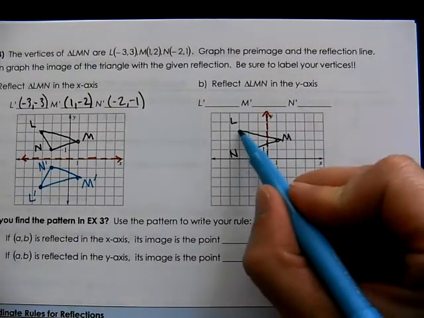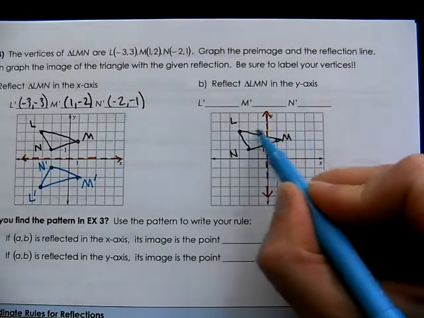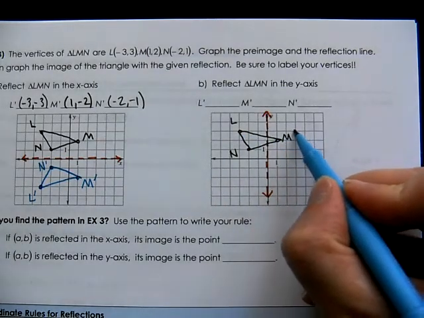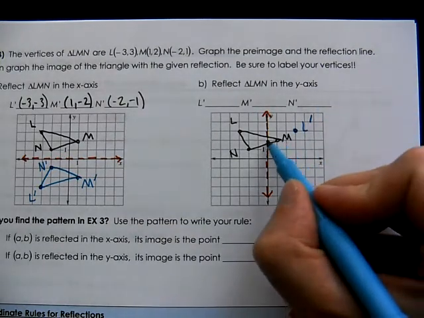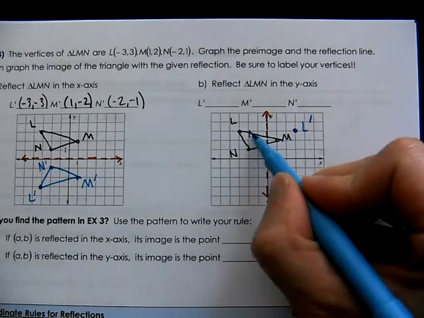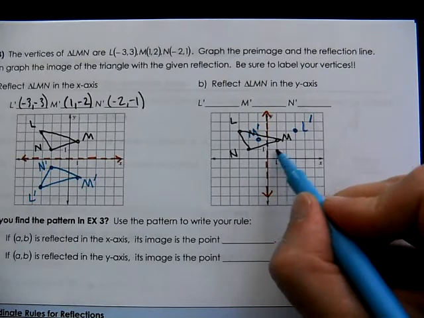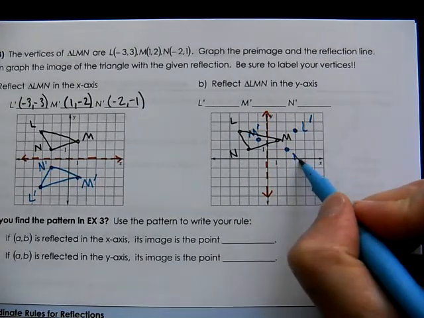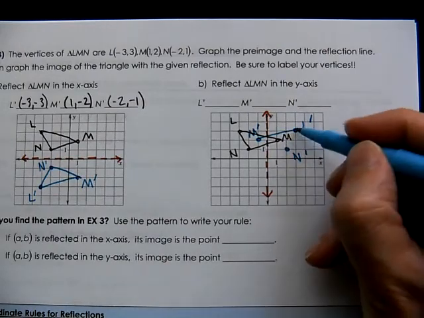So point L is located 1, 2, 3 units on the left of the line of reflection. So 1, 2, 3 on the right. There's L prime. Point M is 1 to the right, so 1 to the left gives us M prime. And point N is 2 units on the left, so 2 units on the right gives us N prime. Connect L prime and M prime and N prime.